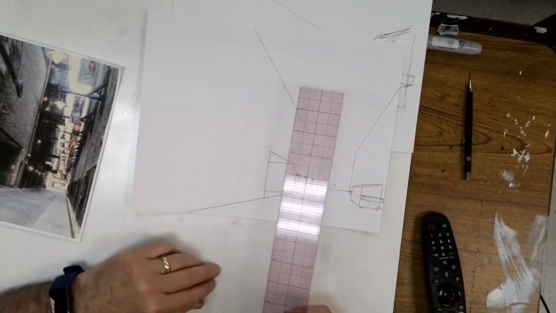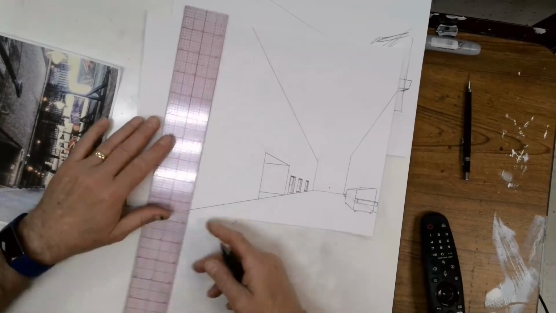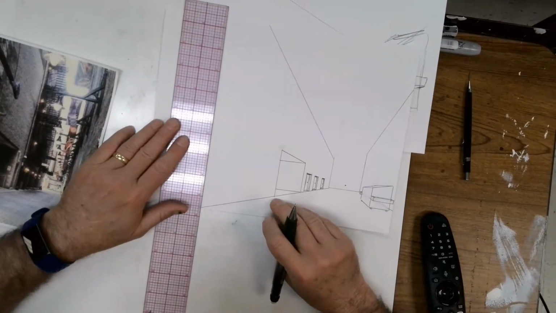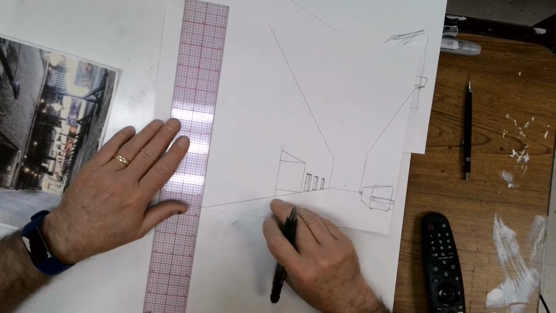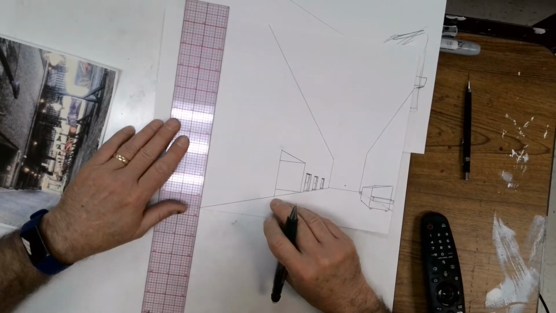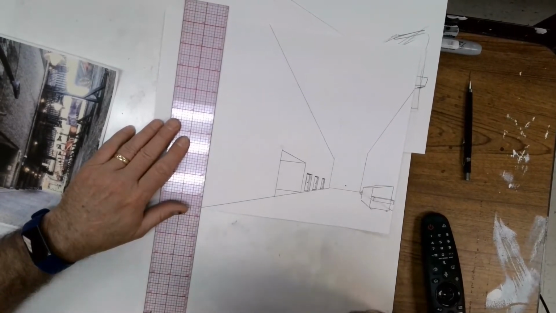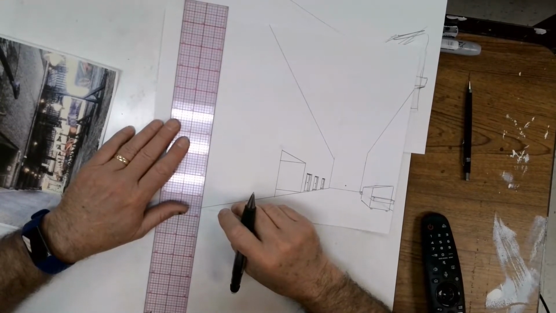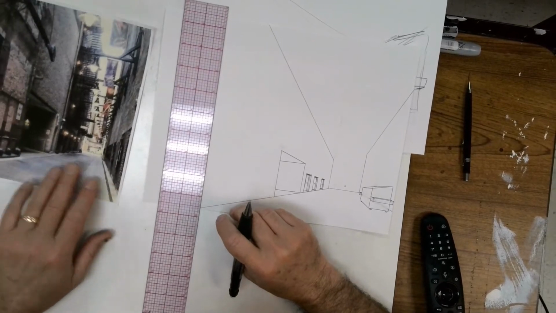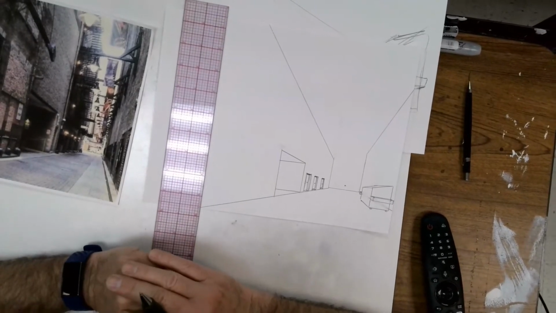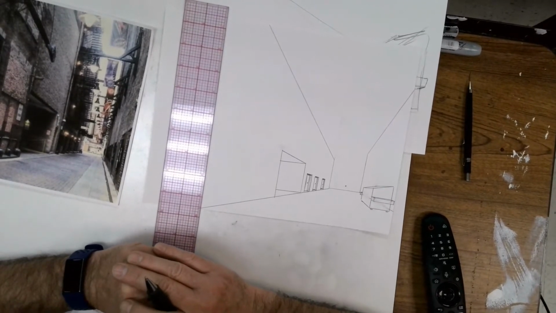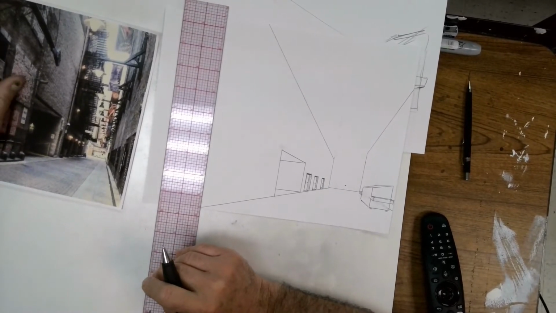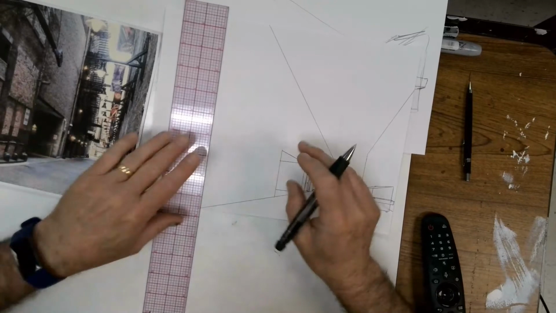What would be good right here? Maybe. Can I do that? I guess I can. I'm just kind of seeing what other sort of structures we have. Maybe this iron grate thing that we have going on right here. That'd be kind of cool, I guess.